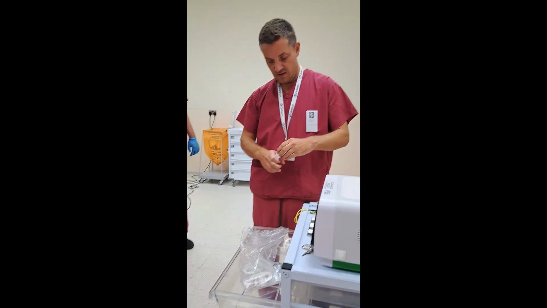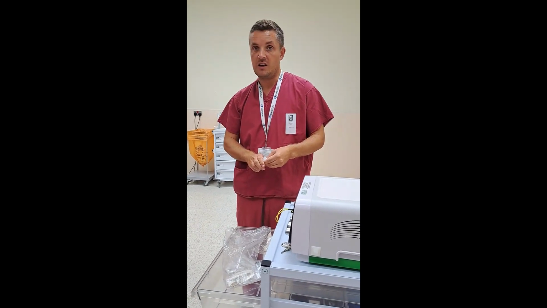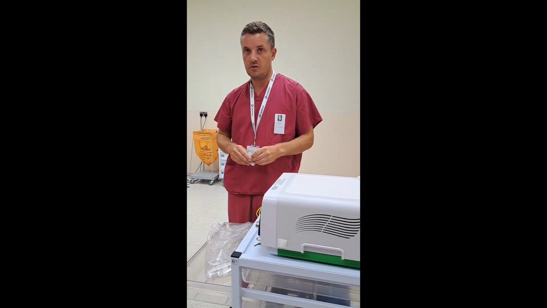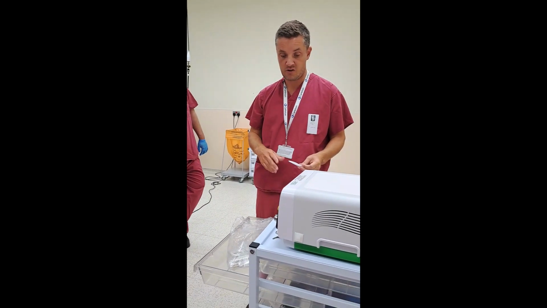That's why with the autoprobe, if you use the fibre, you don't need anything. You just need goggles. Of course, yeah. Or if you're using a microscope, no goggles.